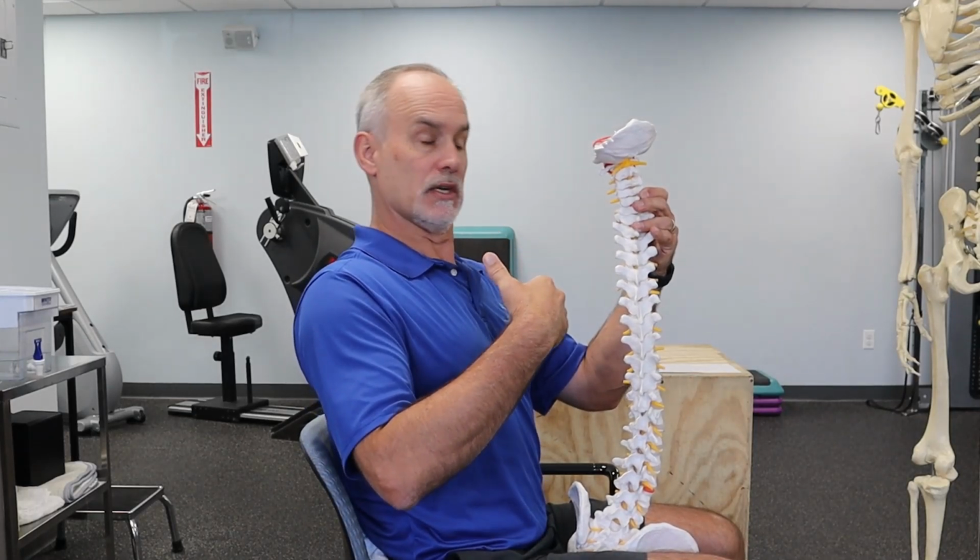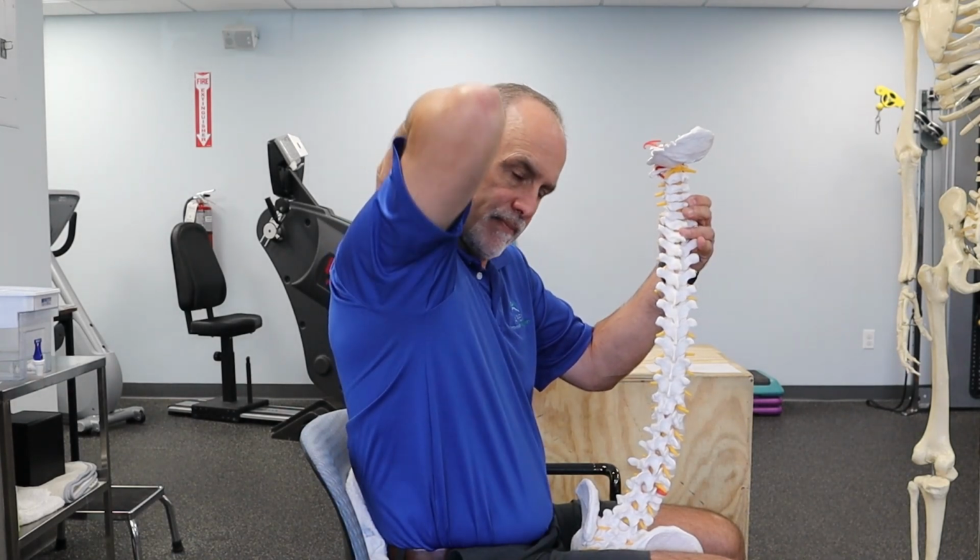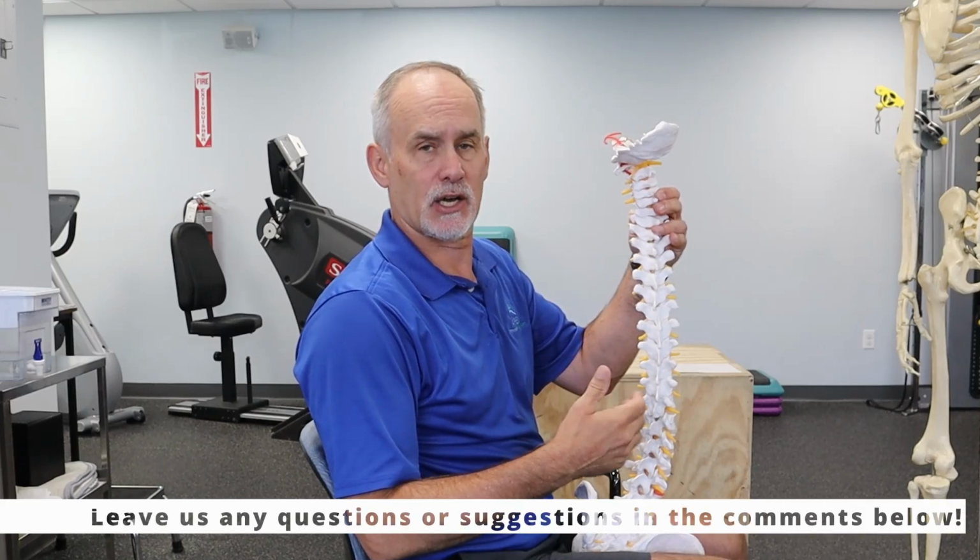The thoracic extension also helps us sit up a little taller. We kind of want to prevent that kind of hump that some people develop, that forward inclination as we age. So it's important just for general posture to kind of help you out with these.